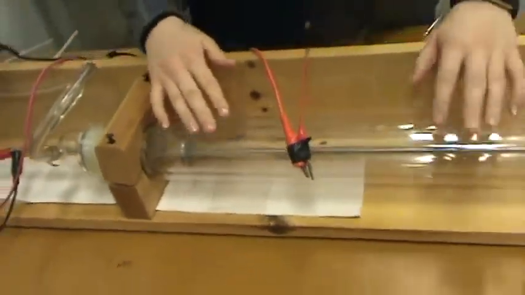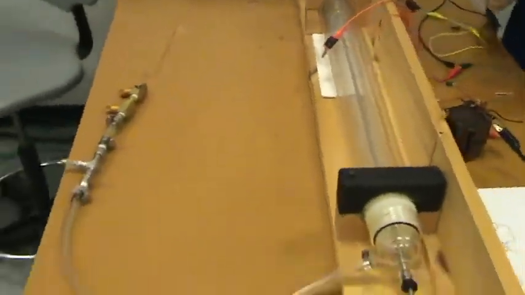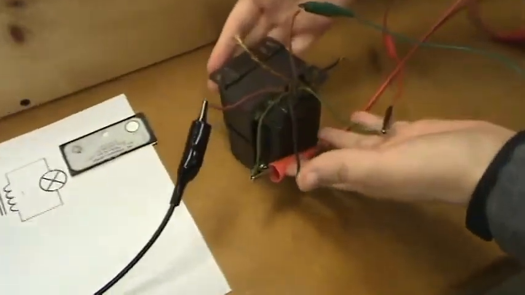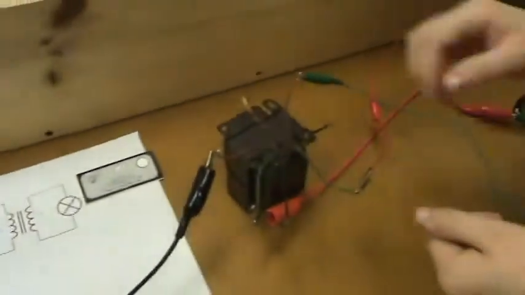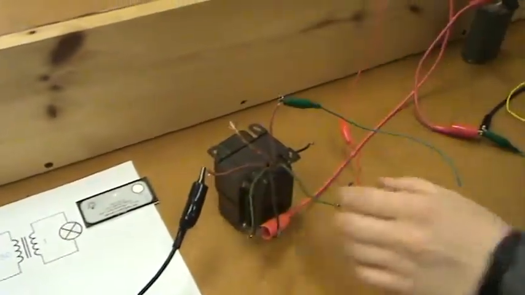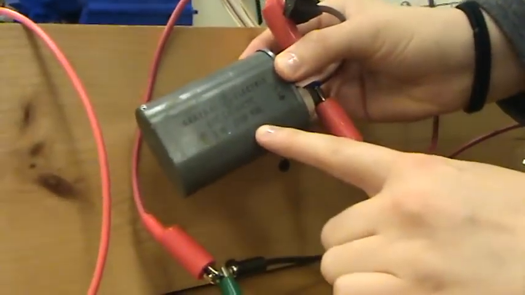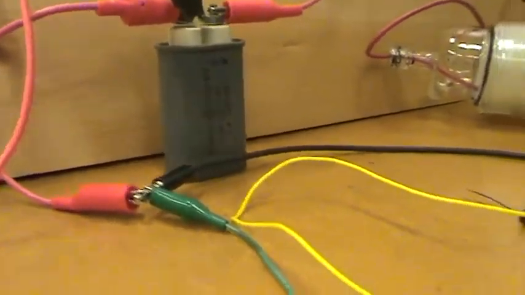We set up with our equipment, which includes our transformer with primary and secondary sides, 30 turns to 1. We have our 1 microfarad capacitor, which is rated for 1500 volts, which is important because we are working with very high voltage.